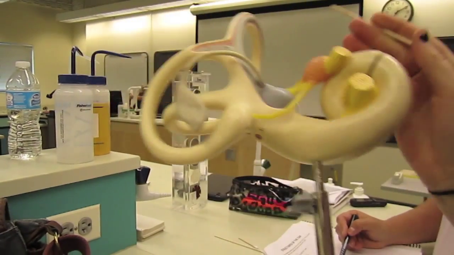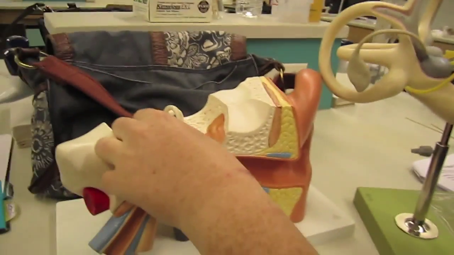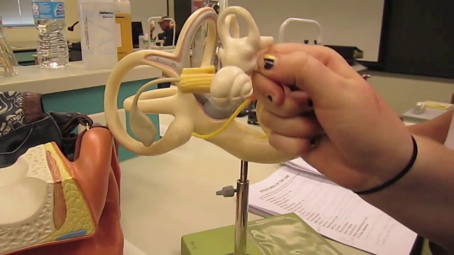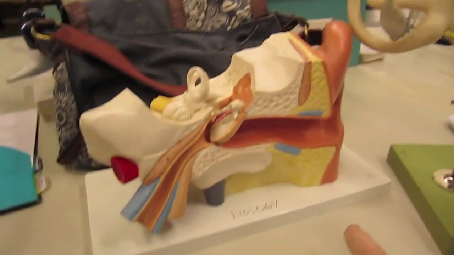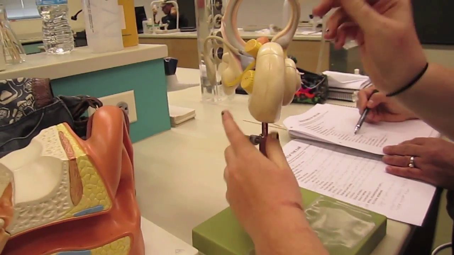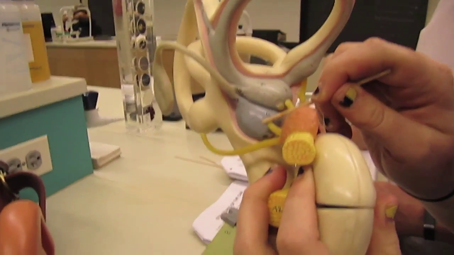And this is the inner ear in its entirety. It's this one as well with the stapes excluded. And the utricle is the top portion right here. And then the saccule is down here.